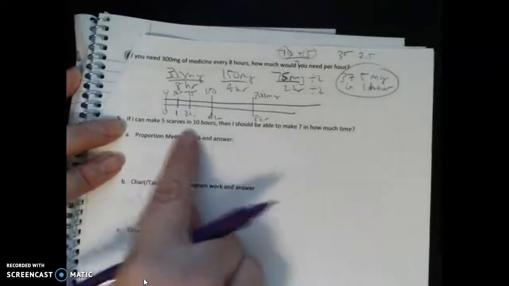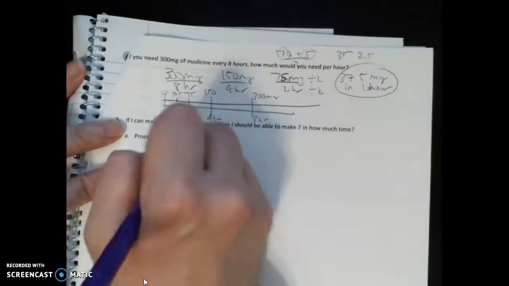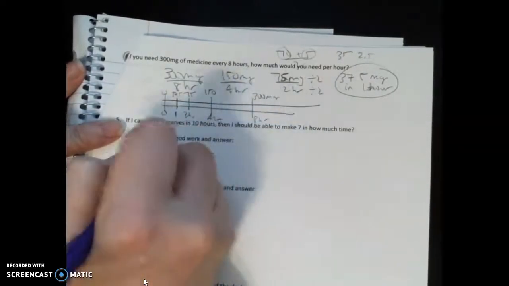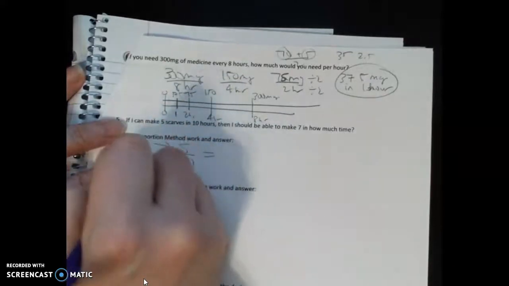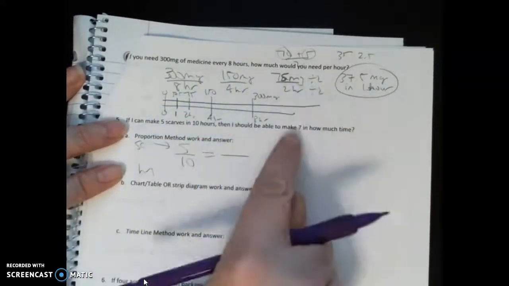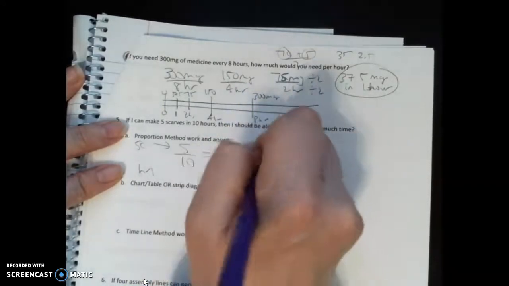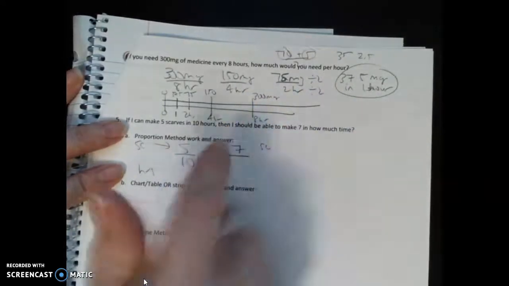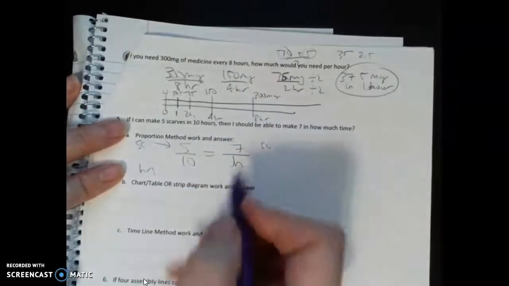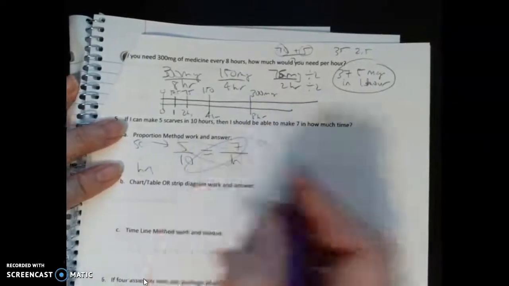All right, I can make 5 scarves in 10 hours. Okay, so 5 scarves in 10 hours. So I have my scarves on top, my hours on bottom. So then over here, I would be able to make 7 scarves. So again, you want this to match. So scarves over hours, scarves over hours. And I'm going to cross multiply if you remember that.